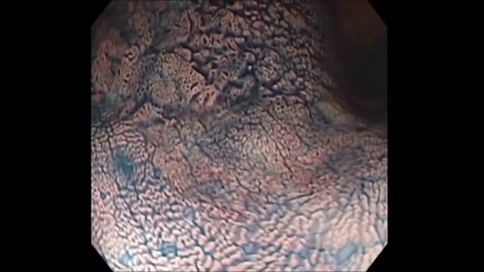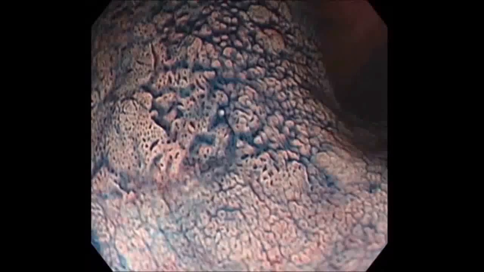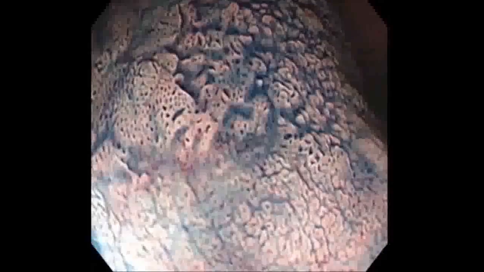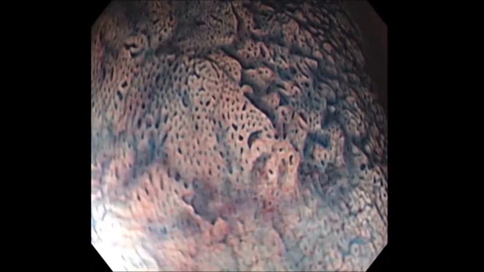Next, using magnifying endoscopy, I could detect the demarcation line of dysplasia. Finally, the best magnifying images of this region are presented here, the same as figures in our paper.